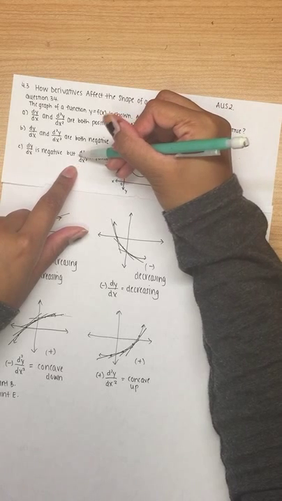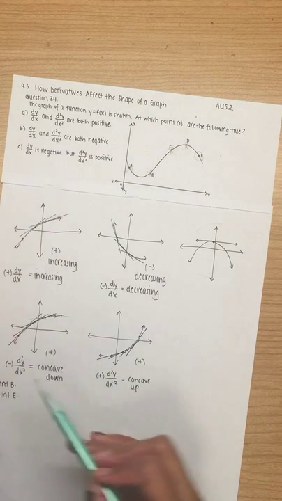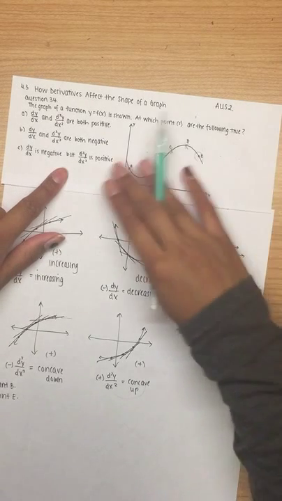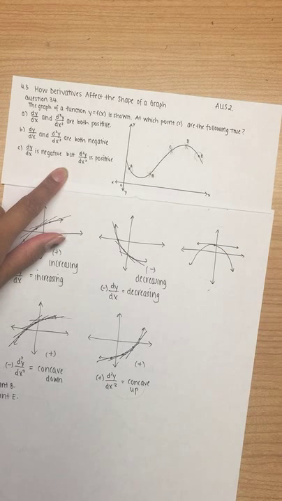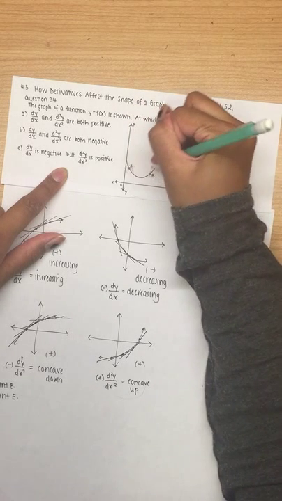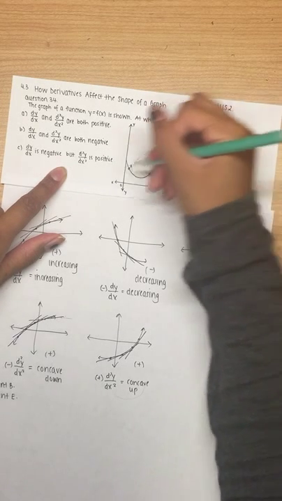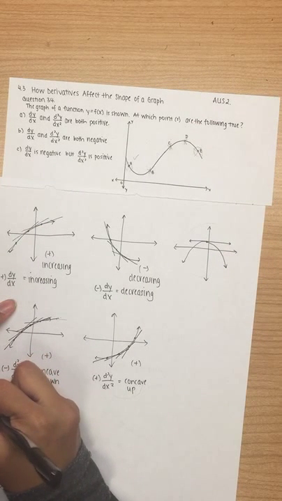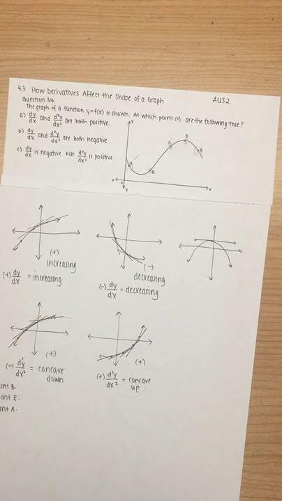Now we're looking at when the second derivative is positive. As we saw here, the function should be concave up. I'm going to look for which of our options is concave up. A is concave up, so A works. E is concave down, so E does not work. So the answer to part C is point A and only point A. And that's how you solve this question.